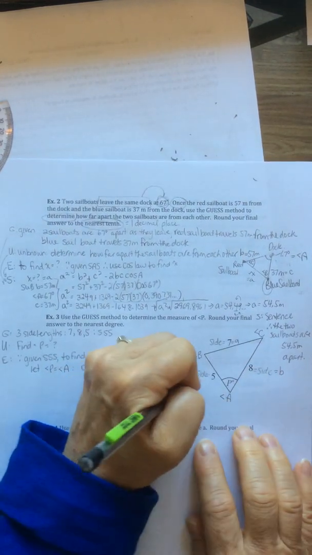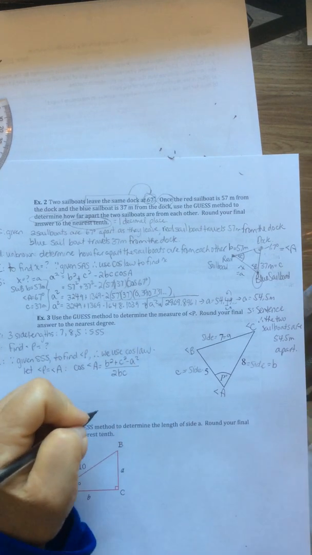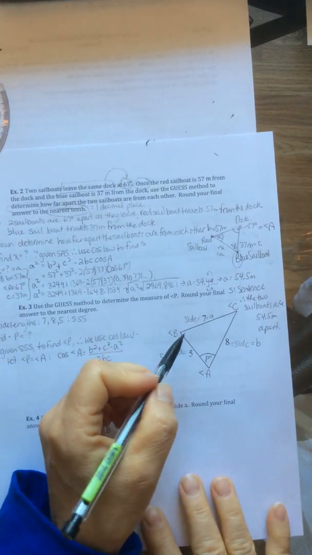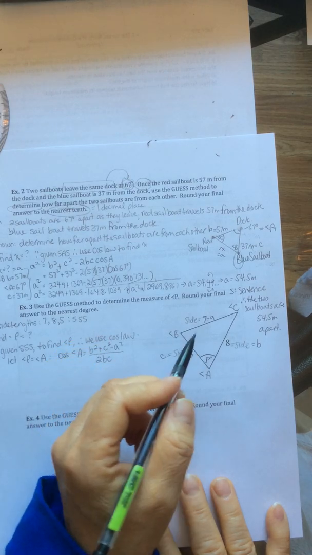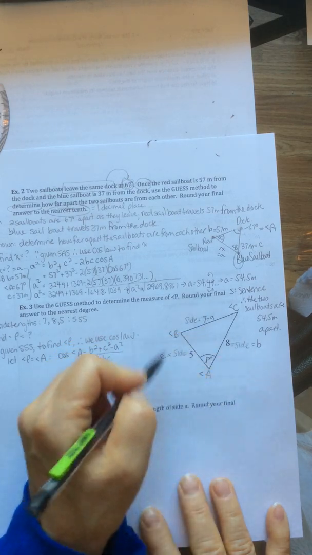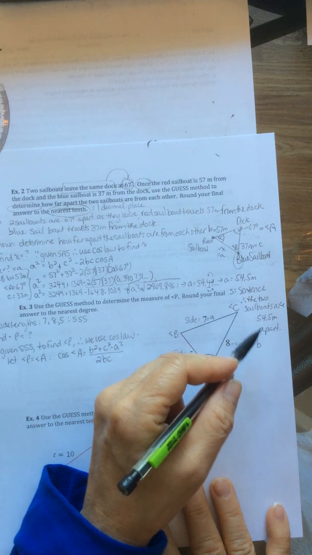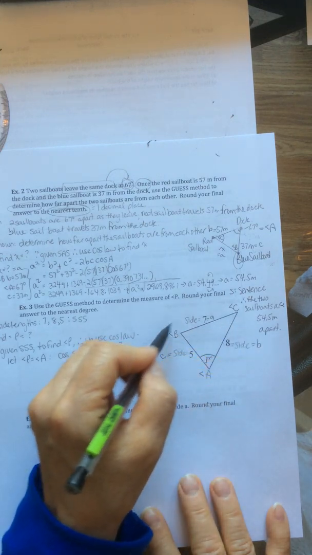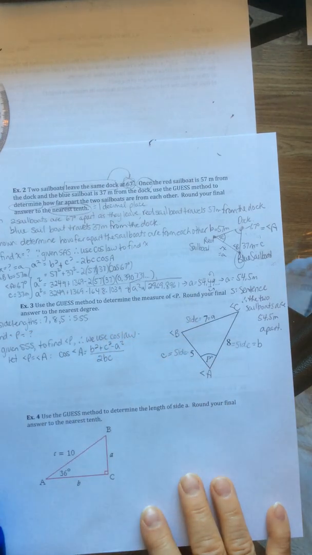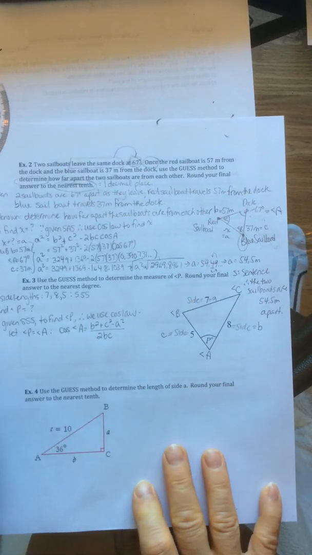Across from angle C is side C. If I've been saying label these counterclockwise, I should be saying label these letters clockwise, right? So they're going around like a clock. Our numbers around a clock go 1, 2, 3, 4, 5, 6, 7, 8, 9, 10, 11, 12, right? In that direction.